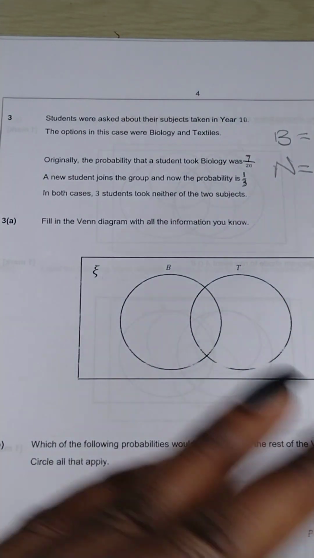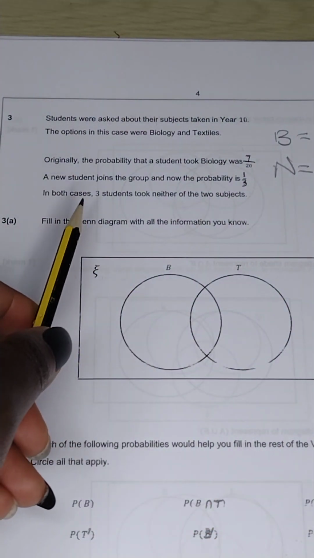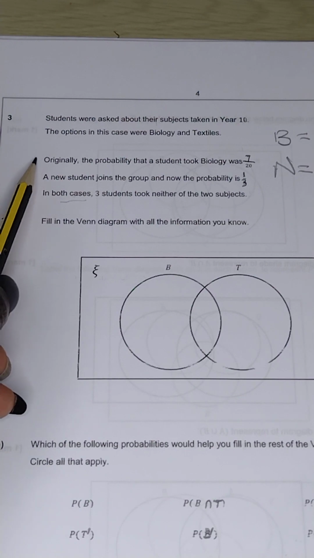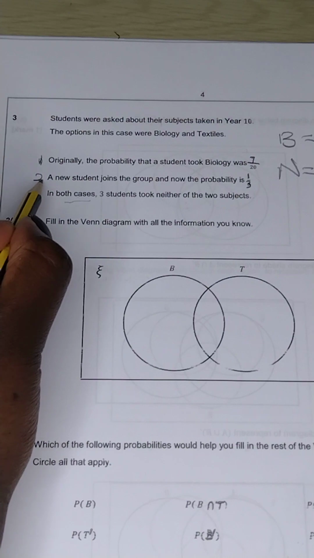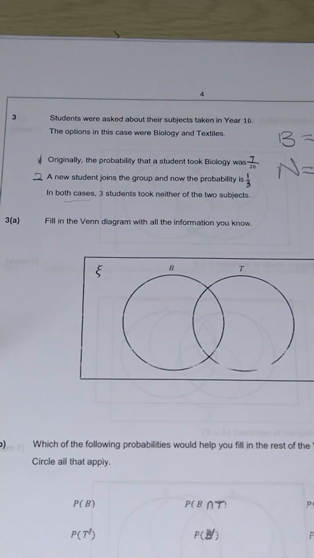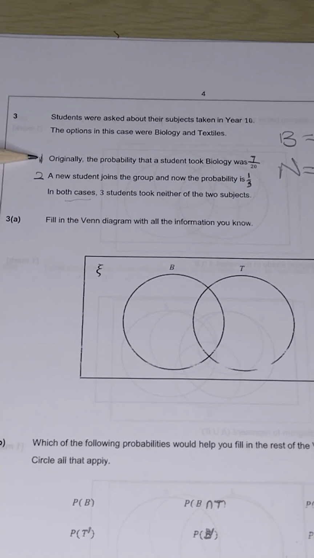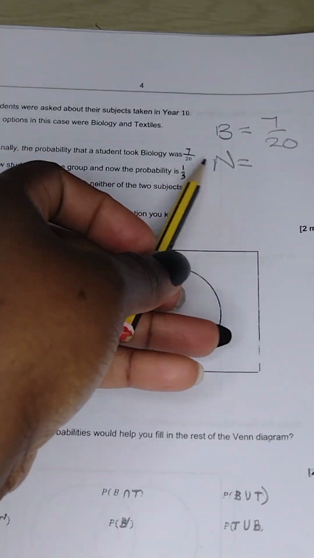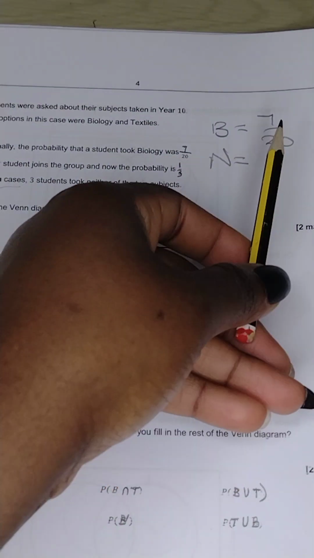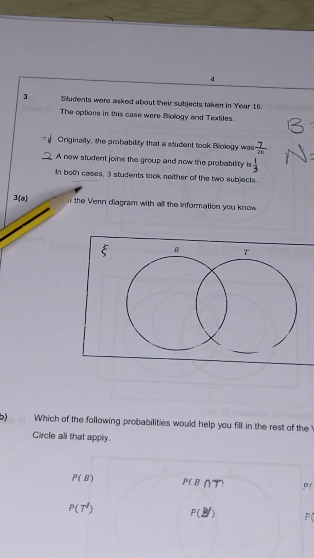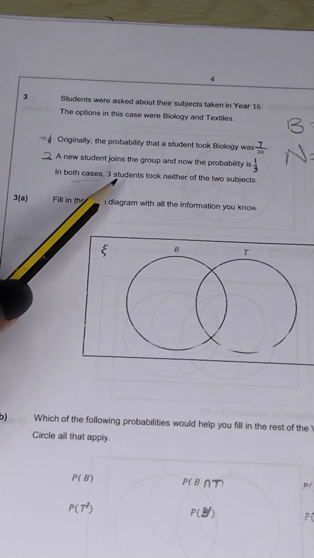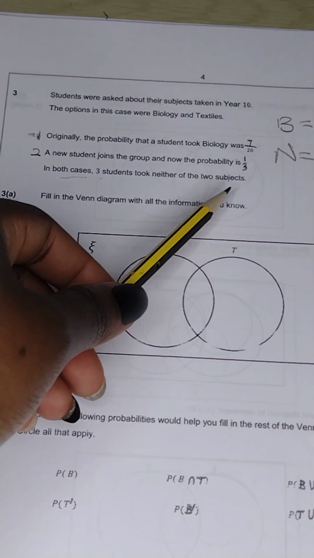Didn't take biology, didn't take textiles. So in both cases. Now, remember we've got originally, that's the initial case, and then case 2 was when we now had a new student. So at the moment, I'm focusing on originally. So at the start, before the new student ever came in, we had 7 students out of 20. Okay, so if 7 people out of 20 people took biology, and they told us that in both cases, so that means that even in this case, 3 students took neither of the 2 subjects.